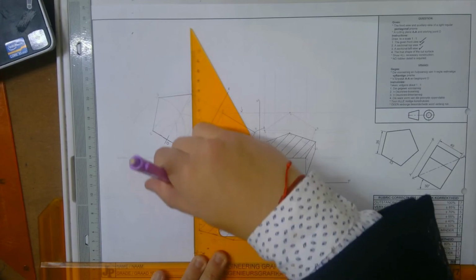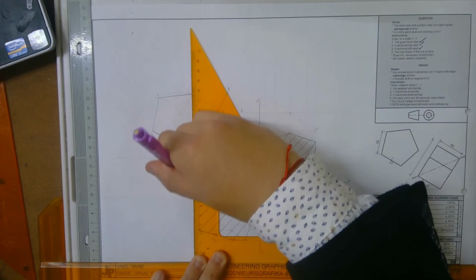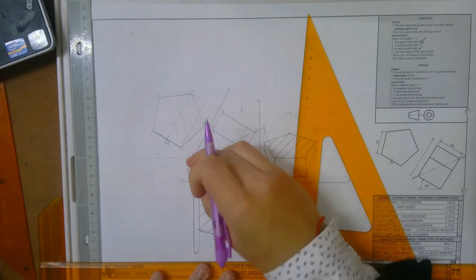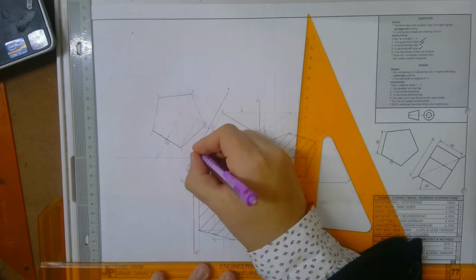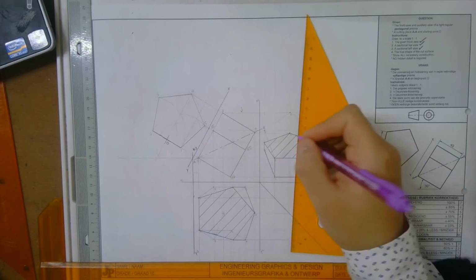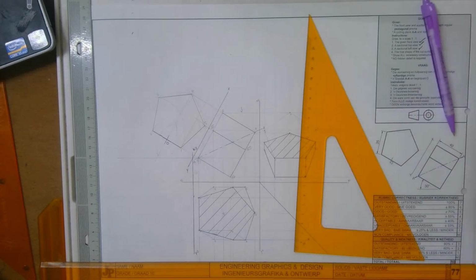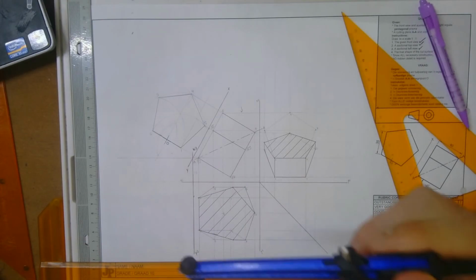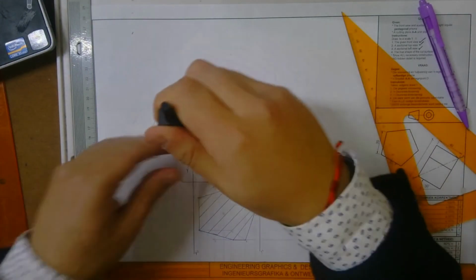So I have to take that up so that I can cross over that. Just erase this X3 and we put that X3 over there.